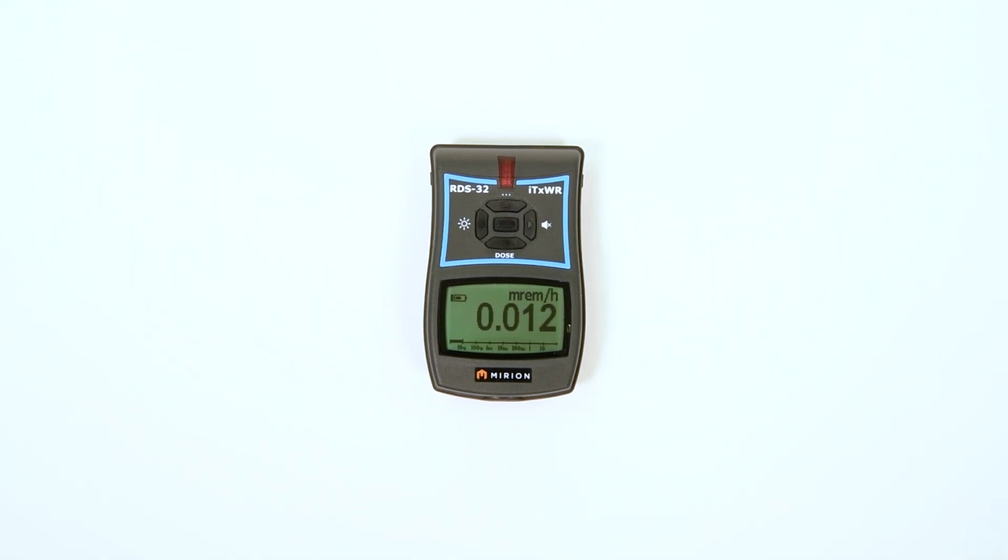Remember, only the versions with ITX designations have telemetry capability. This can be determined by the fact that they have colored rings around their buttons, and it will say ITX to the top right of the meter.